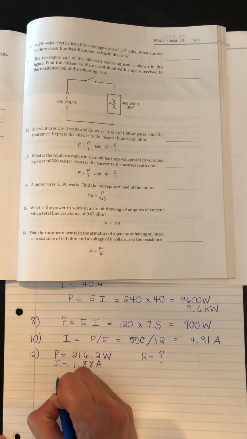Okay, but I'd like to show you something else, okay? So certainly that's brilliant. But going back to the original here, we had power and current given and we wanted resistance. There is a formula directly relating only these three quantities. And it goes like this.